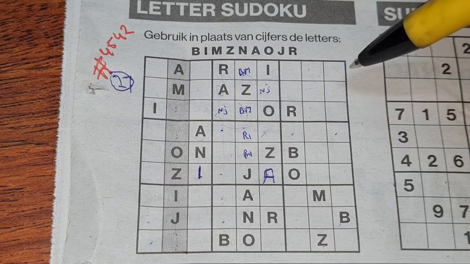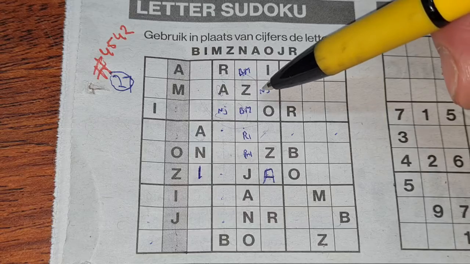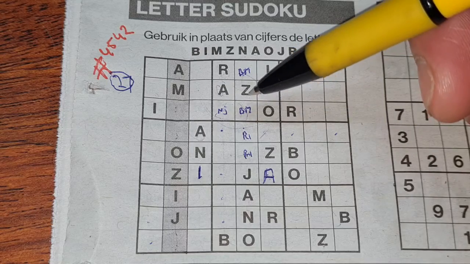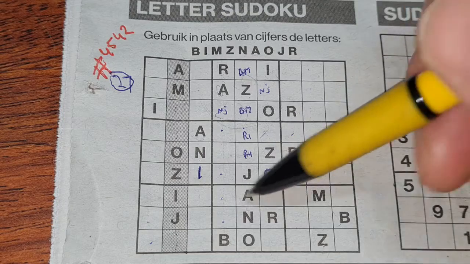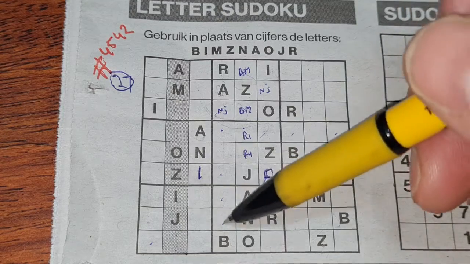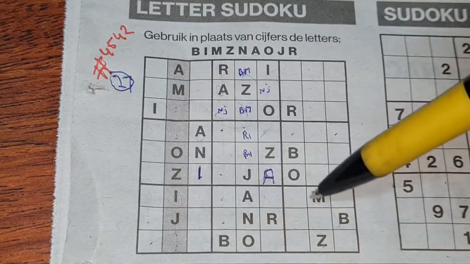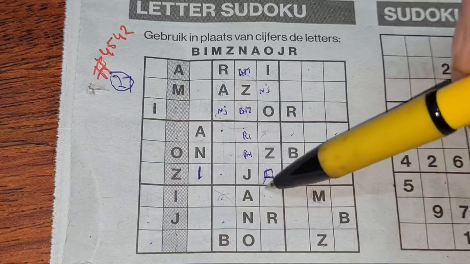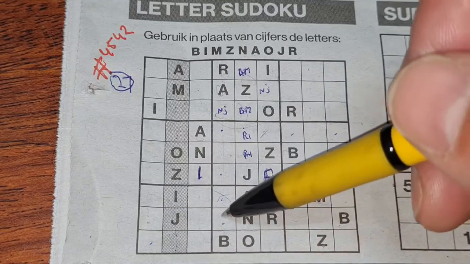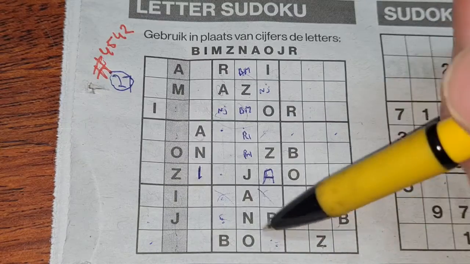Interesting. 4 missing letters in this big square. 2 of those missing letters are the I and the M. We have an I and an M in this row, so no I and M in these 2 boxes. The I and M go in those 2 boxes as a pair, an I and an M.